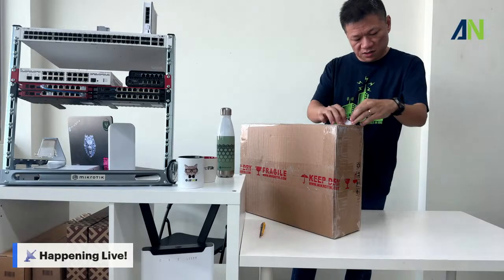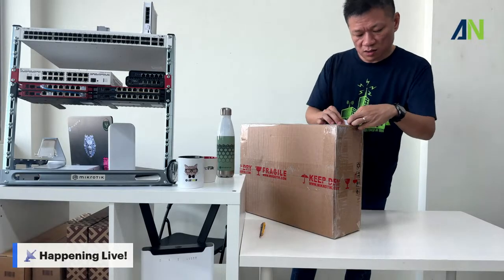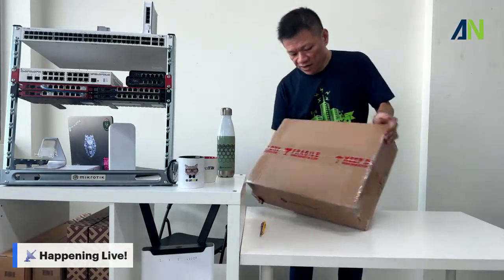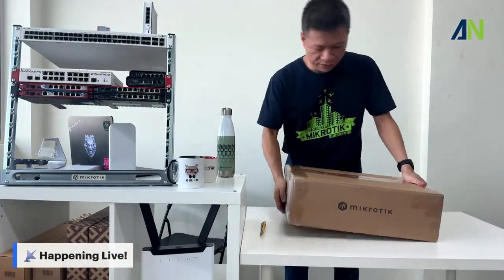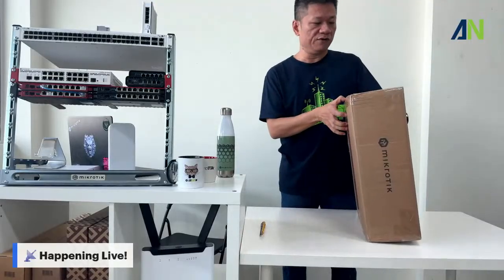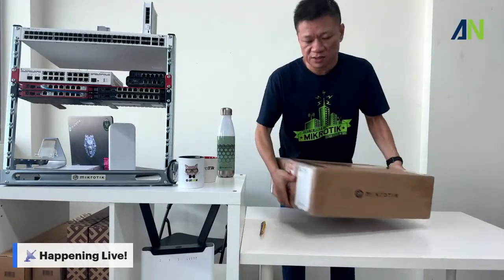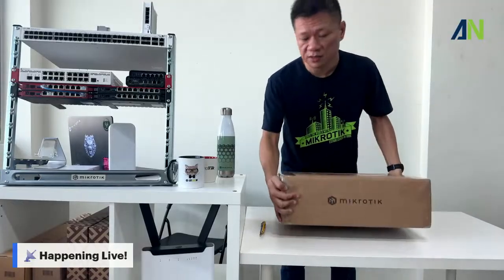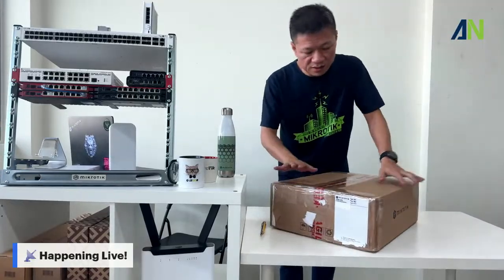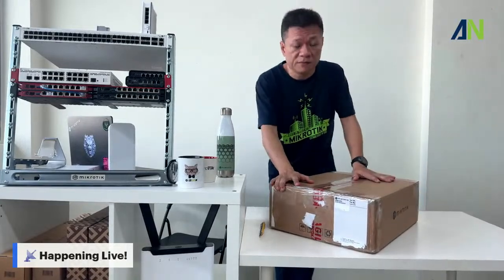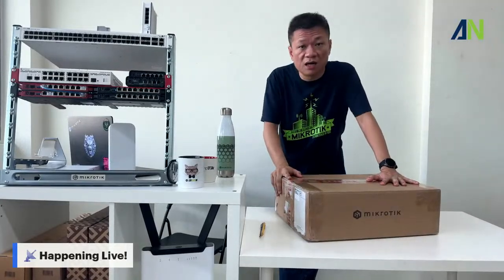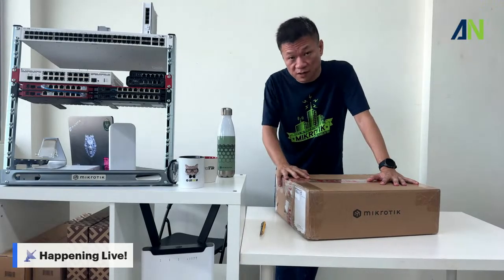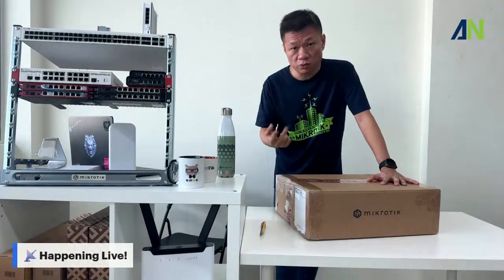It doesn't say here. I'll provide the actual weight of each of the units in the comments later. So this box contains 2 units, and the box that I have comes with the EU plug. As I mentioned, we could supply 3 types of plug: US, EU, or UK plug.